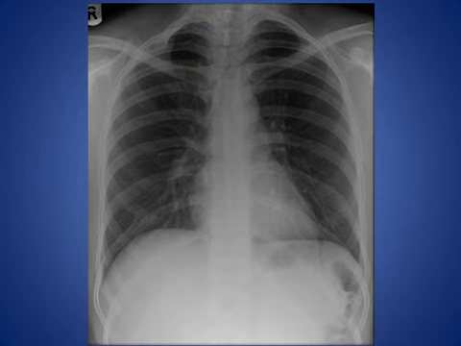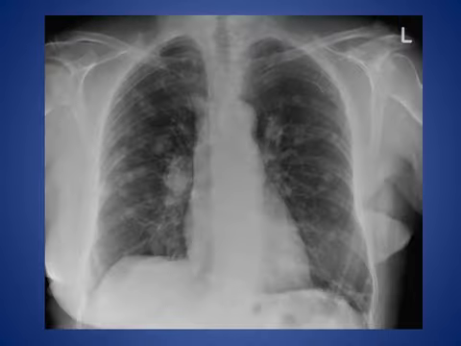The second case, look at it and try to answer what is in this case. As we see here, this is a chest X-ray of a female patient.